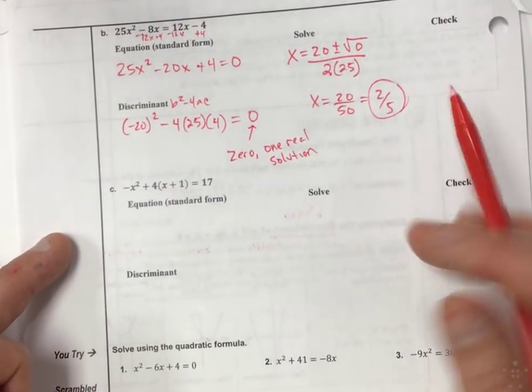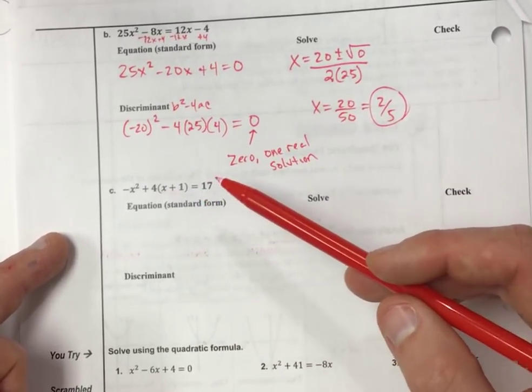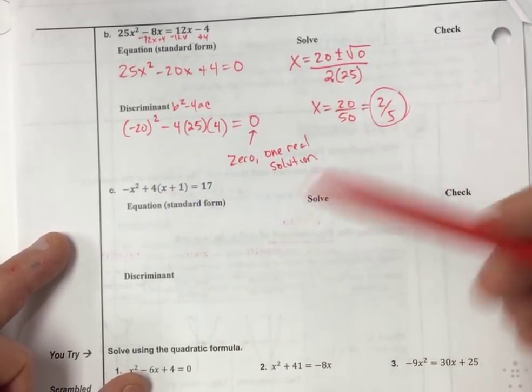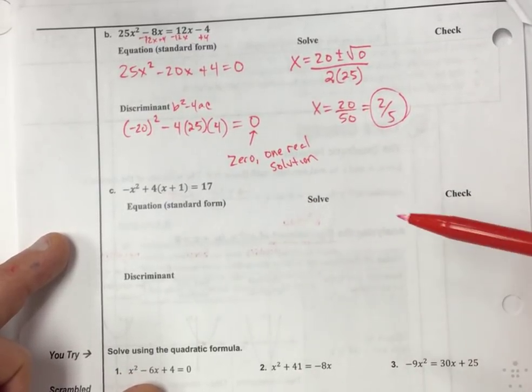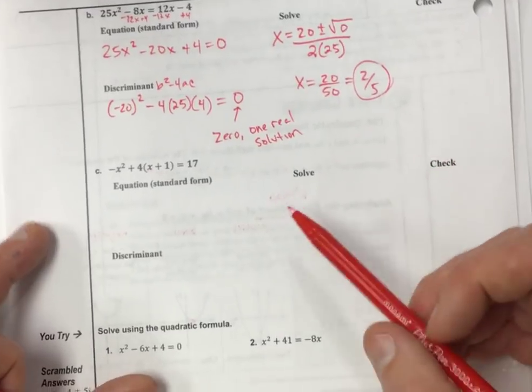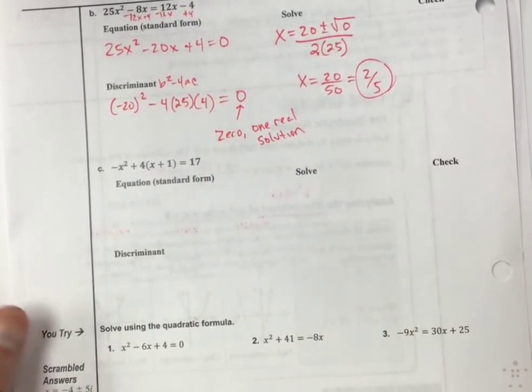So why don't you, now would be probably a good time to pause this and try this on your own. See if you can work ahead, and then push play, watch a step, and try to correct your work as you go. So I would try this one on your own and see how it works out.